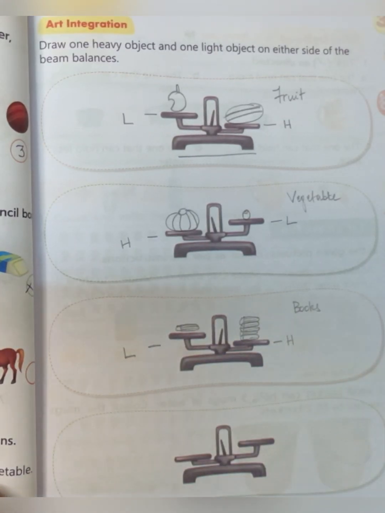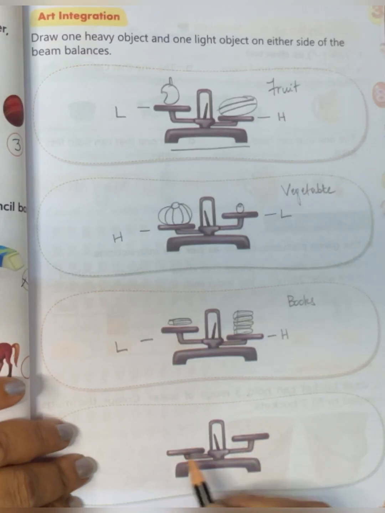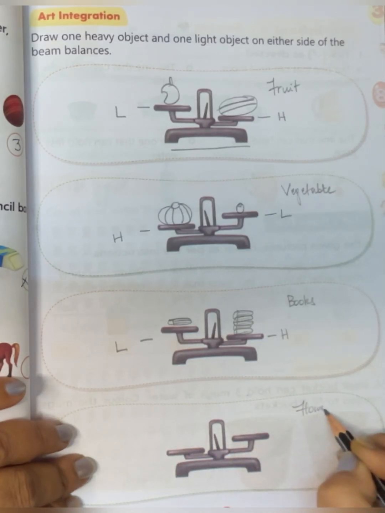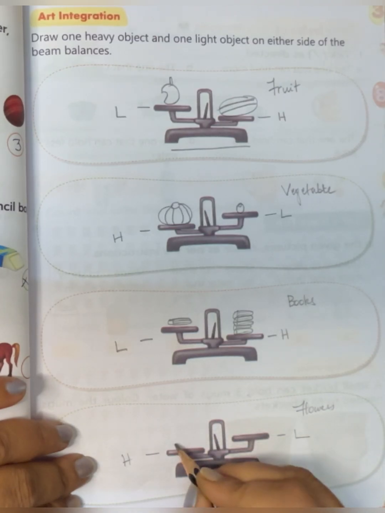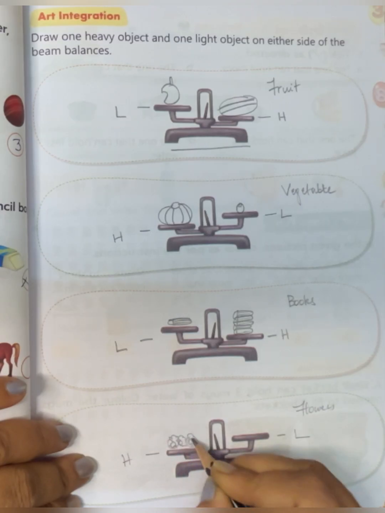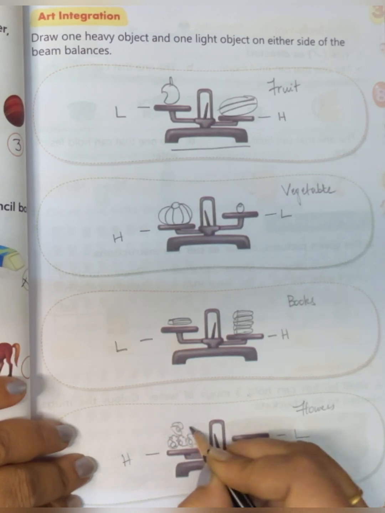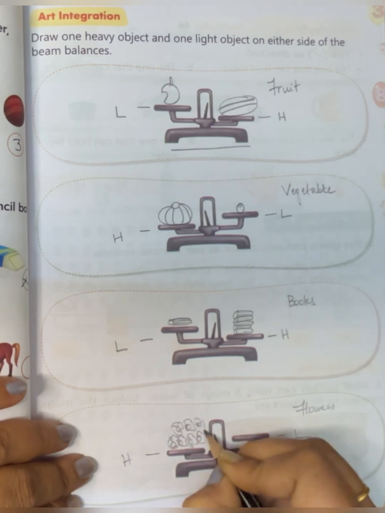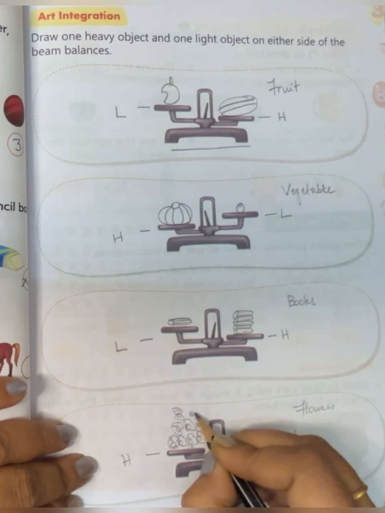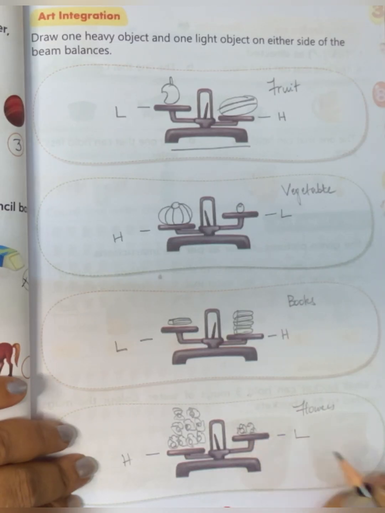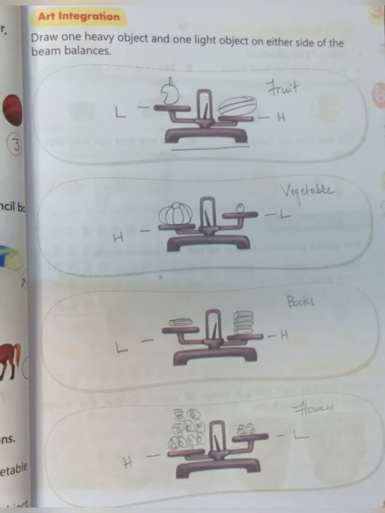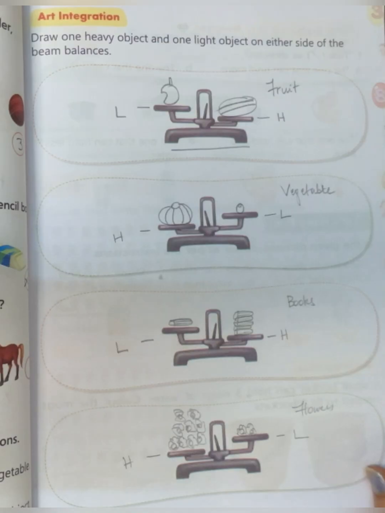Next, what other example can we give? Yes, sometimes we purchase flowers. We'll see flowers. This is heavy, this is light. So many flowers we have kept here. That's why it's heavy. Here we keep only 2 flowers. What will happen, children? Definitely this is light and this side is heavy because of the quantity or number of items. Correct? Yes, children. Let's go to the next page.